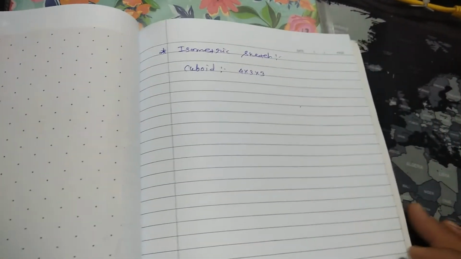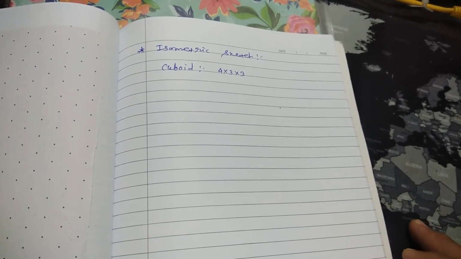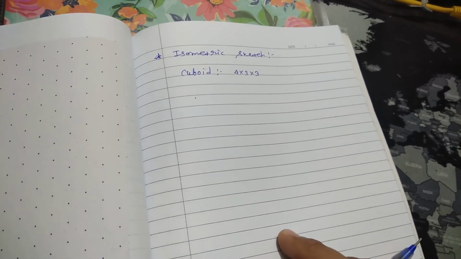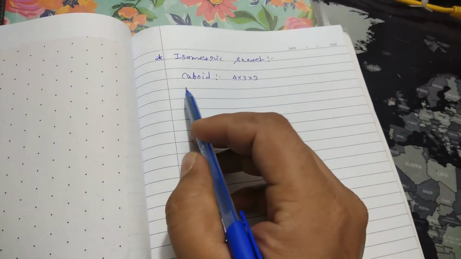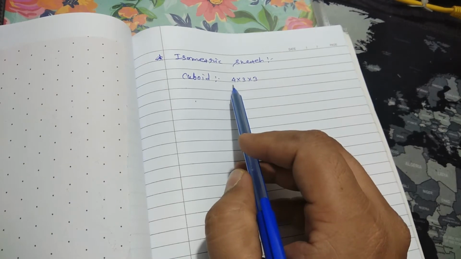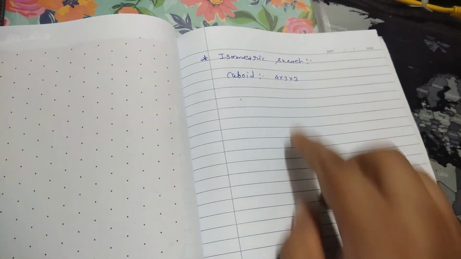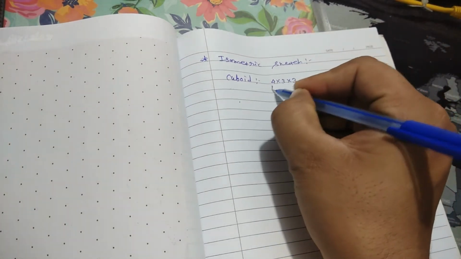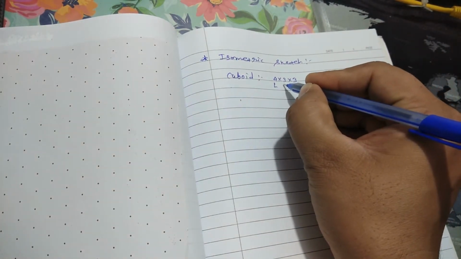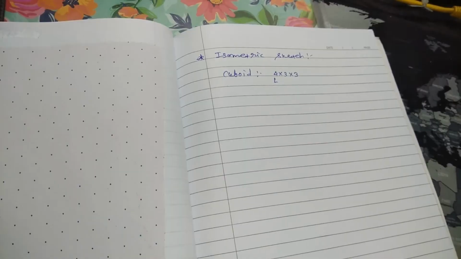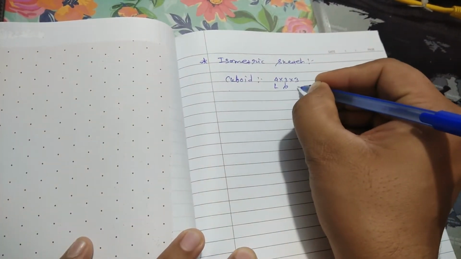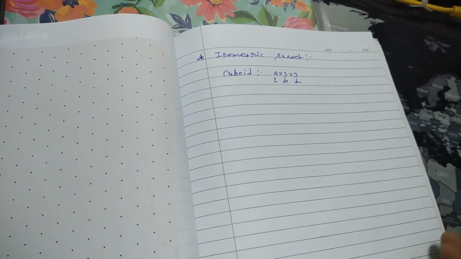Next, isometric sketch. This is an example of isometric dot paper. This we have to stick on a blank page. Now in isometric sketch we will draw a cuboid of dimensions 4 by 3 by 3 units. So this first 4 is nothing but length, 3 is breadth, and another 3 is height.